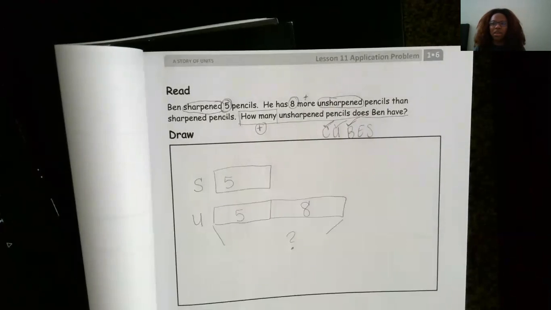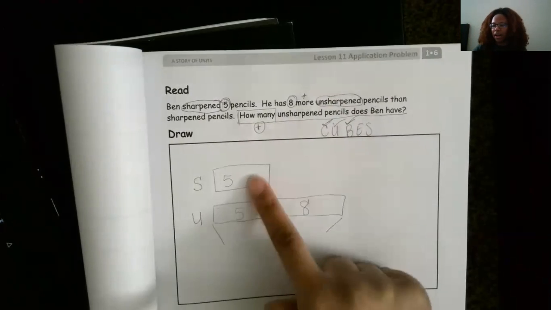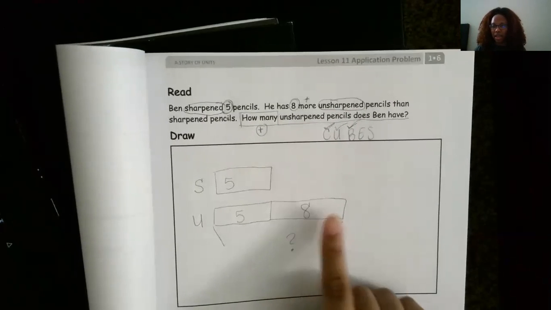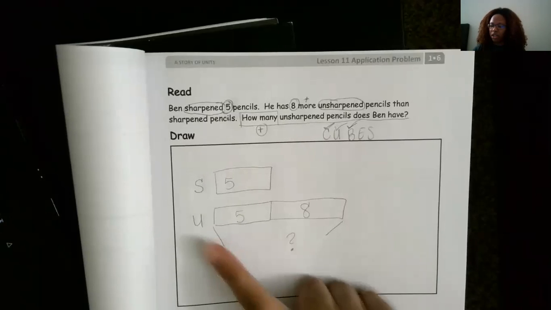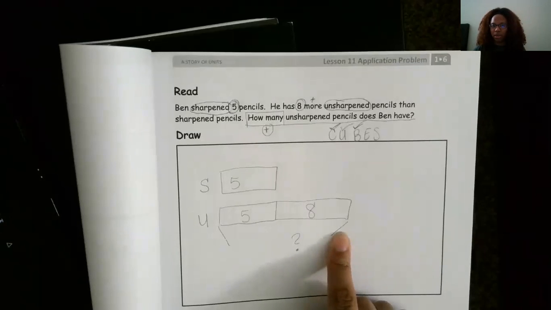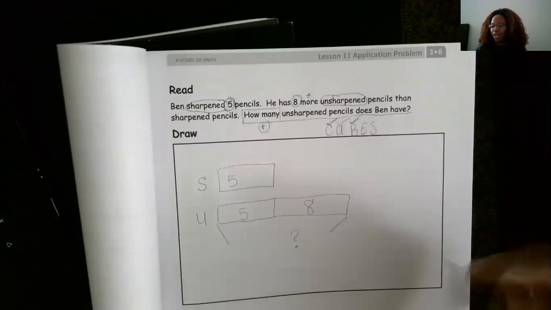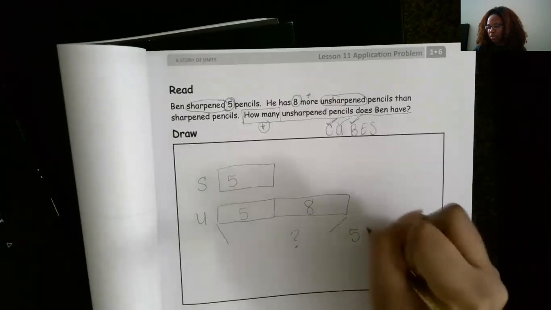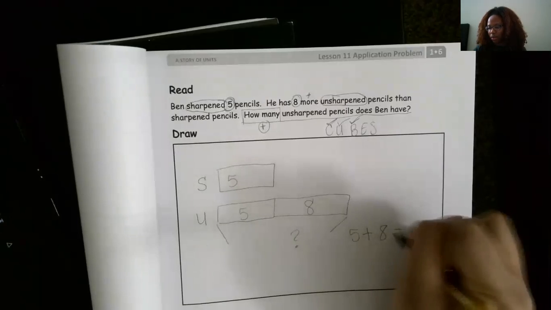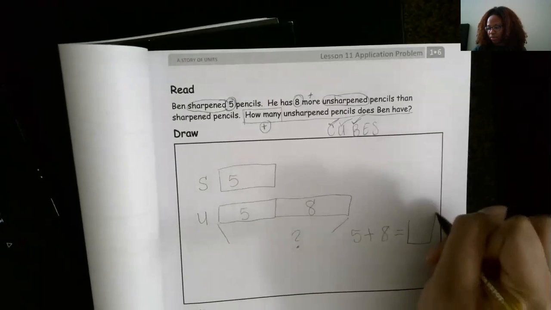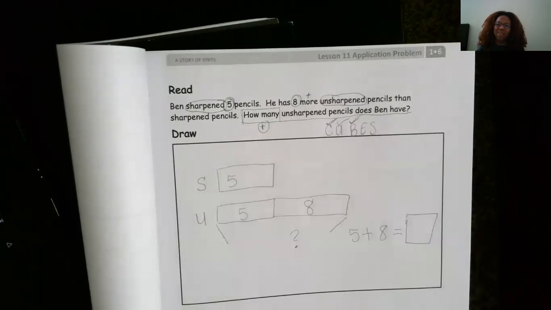8 more. What do you think my number sentence would be? All right, so I heard someone say 5 plus 5 plus 8, but we only want to solve for the unsharpened. So what do you think it will be? There you go. It will only be 5 plus 8. What is 5 plus 8?